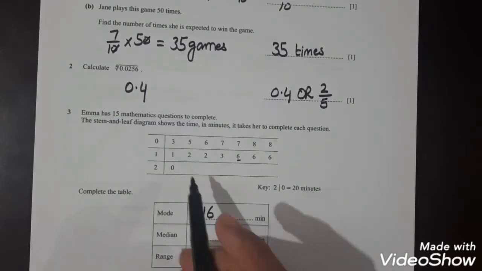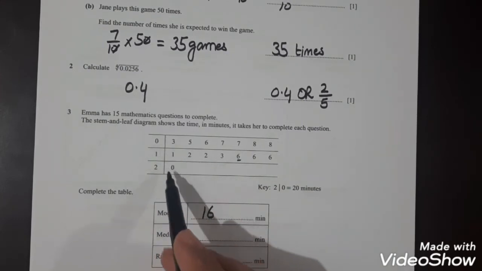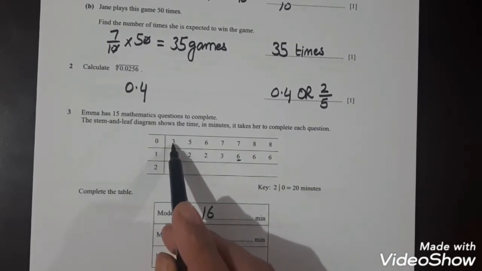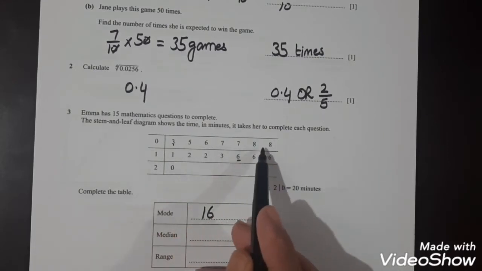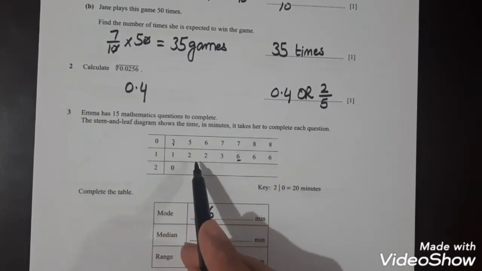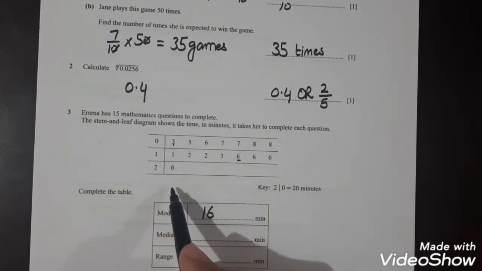Then the median. Over here we will arrange all these numbers. First we have 3 5 6 7 7 8 8. Then in the middle we will add all of these numbers, and then we will do this.